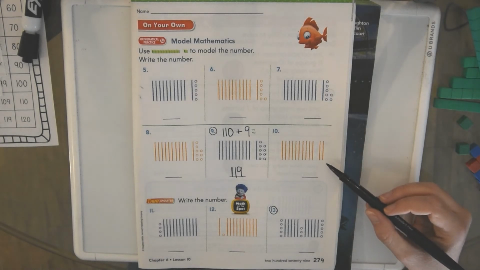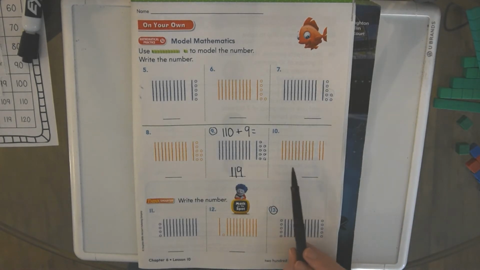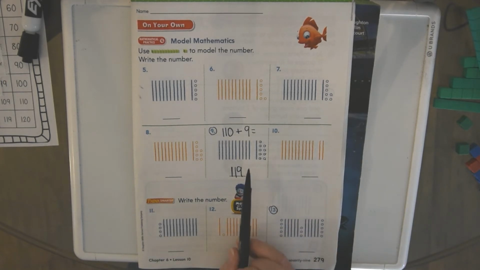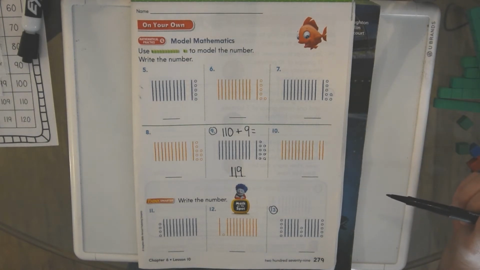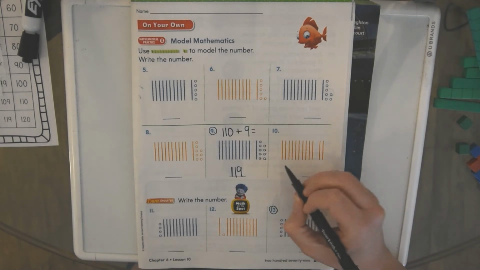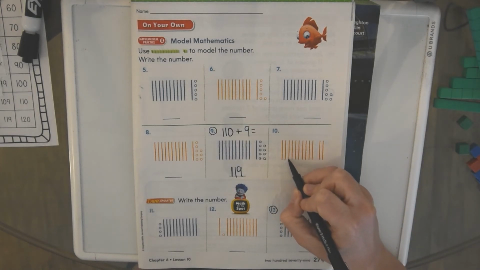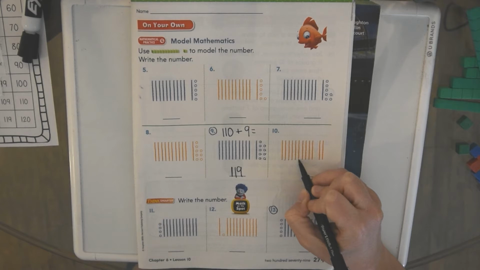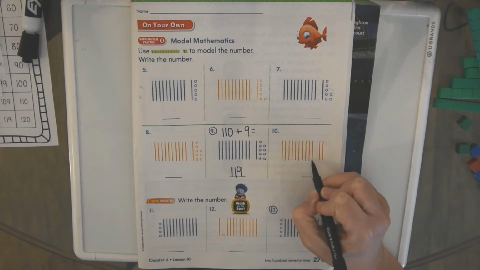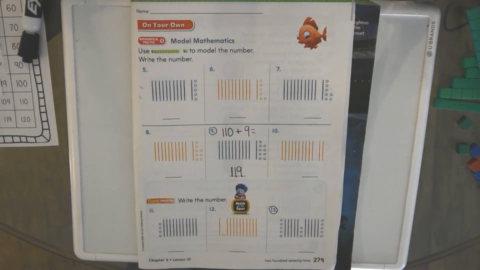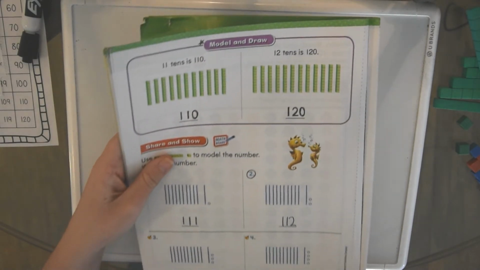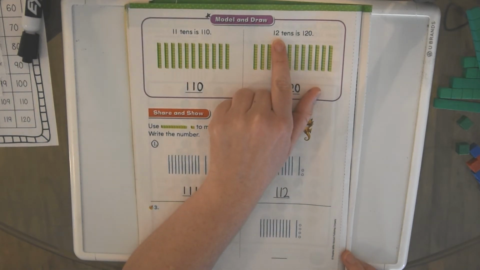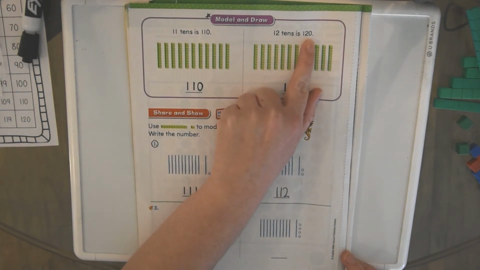Now we move on to number 10. I want to show this because there are a little bit more 10s, right? The picture looks a little bit different than these other examples. There's no extra 1s, but we have an extra 10. So let's count to see how many 10s we have. 1, 2, 3, 4, 5, 6, 7, 8, 9, 10, 11, 12. 12 10s. Oh, I think I've seen that somewhere. Let's go back to page 278. Oh, 12 10s is 120.